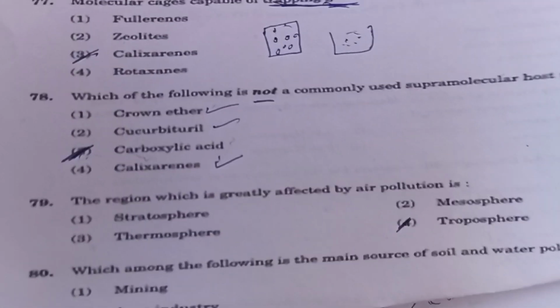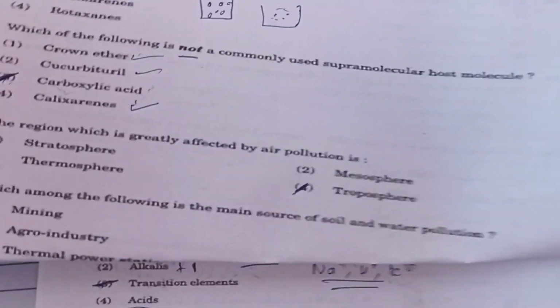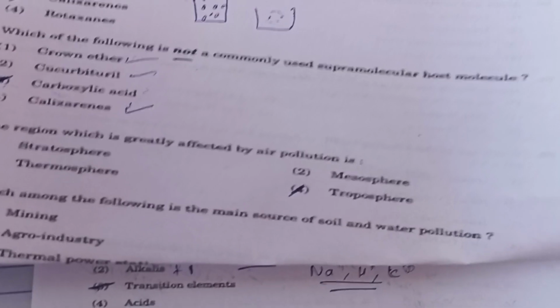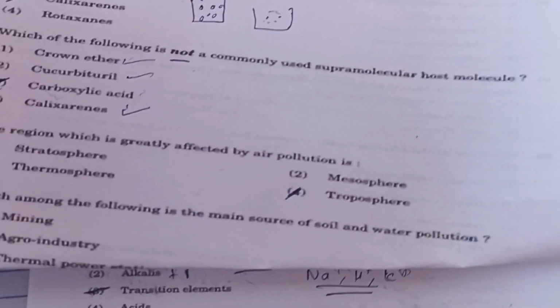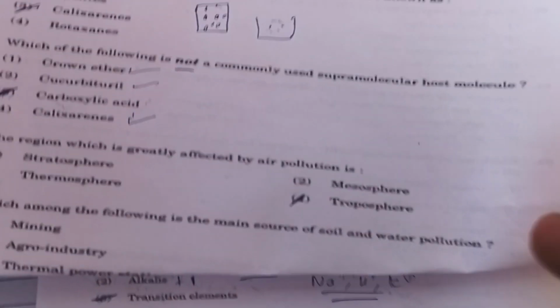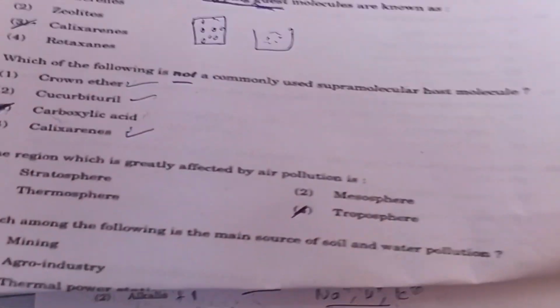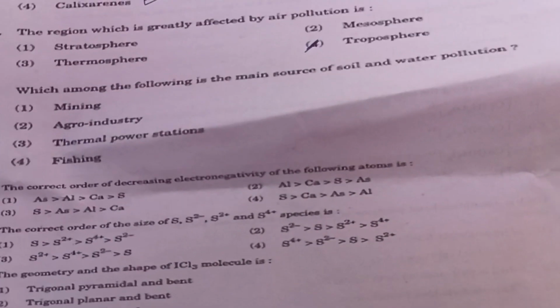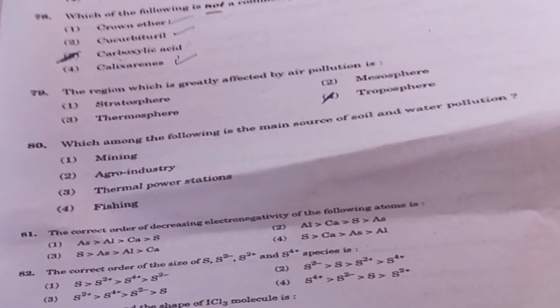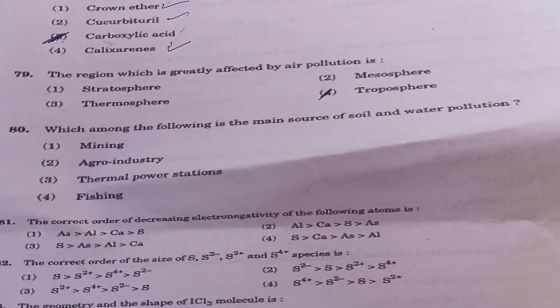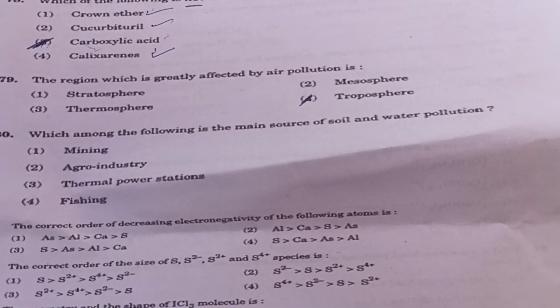If we come to the stratosphere, it is where the ozone layer is, and the mesosphere is higher and more separated from surface pollution or air pollution. So it will be the troposphere which is affected by air pollution. Okay. Next one: which of the following is the main source of soil and water pollution? So here they are asking which is the main source.